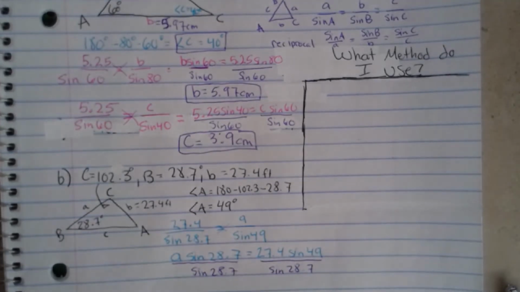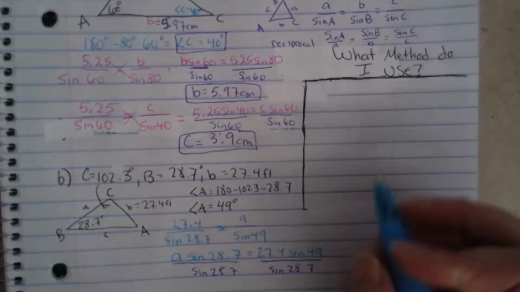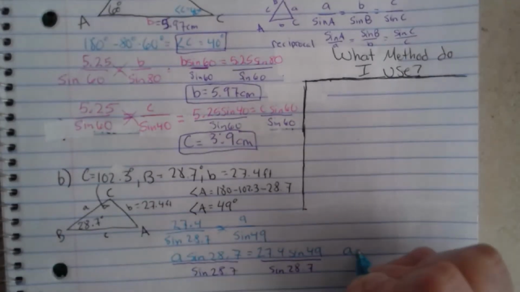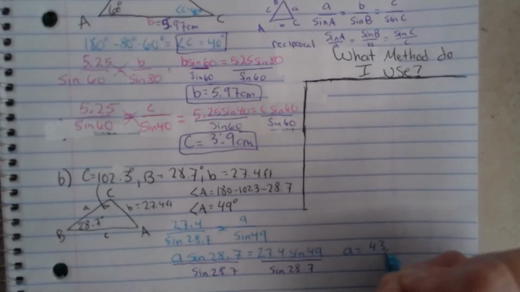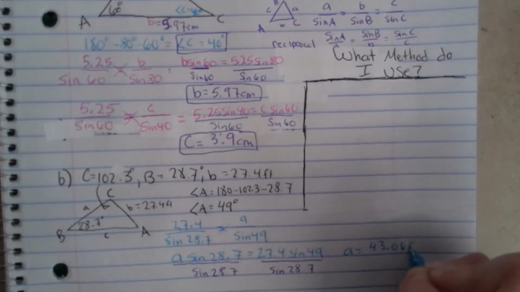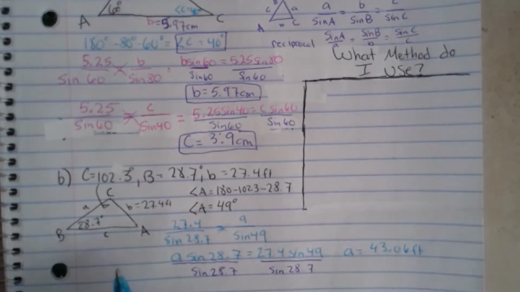Make sure again we're still in degrees because we're dealing with degrees. Sine of 49, and then sine 28.7. Okay, I am getting that A is about 43.06 feet.